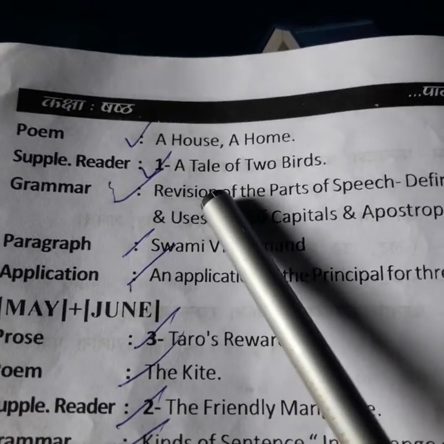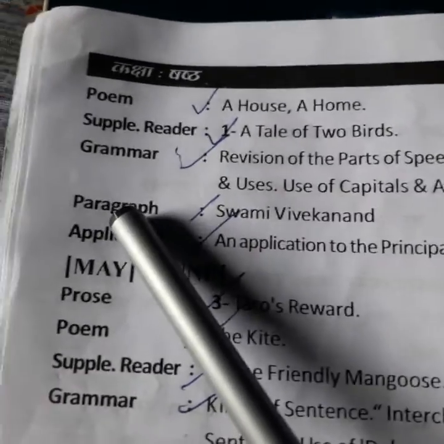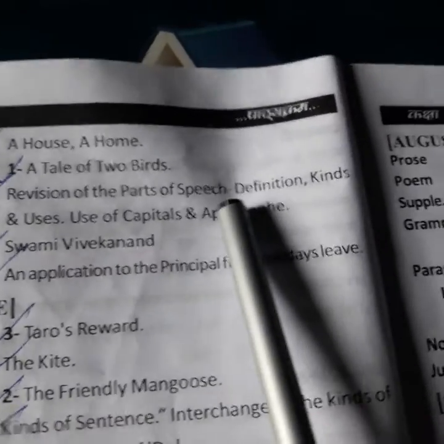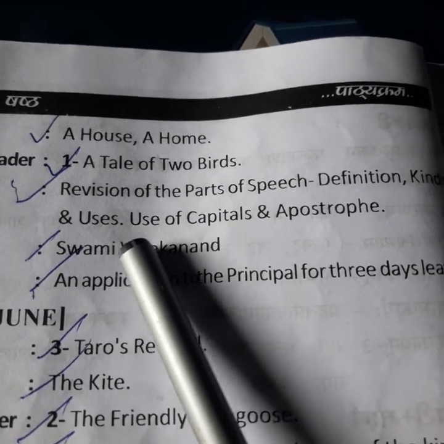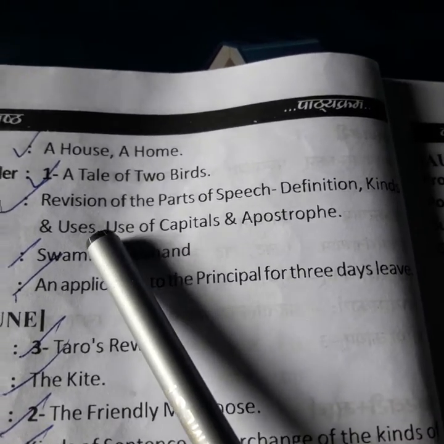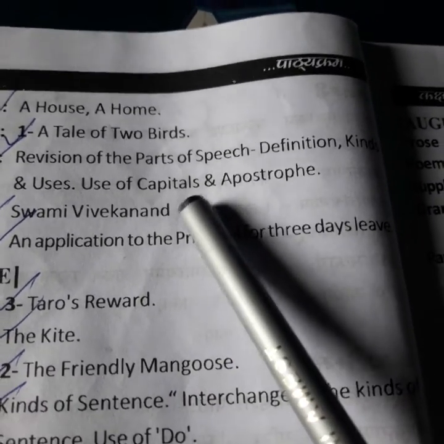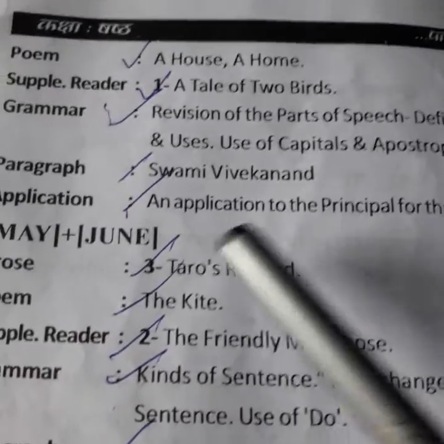Supplementary reader, A Tale of Two Birds. Grammar: revision of the parts of speech, definition, kinds and usage of parts of speech. Use of capital letters and apostrophes.